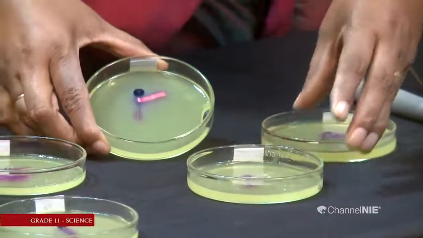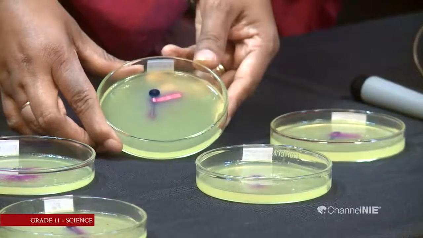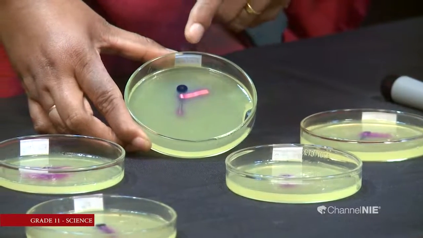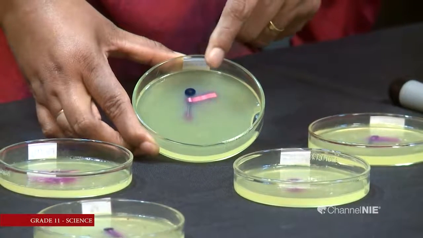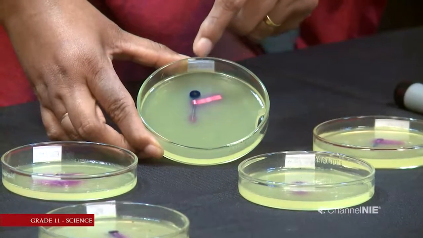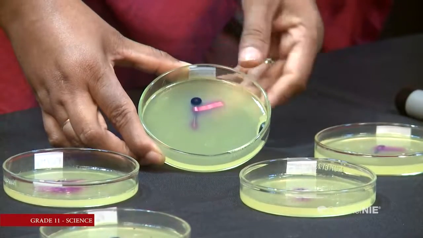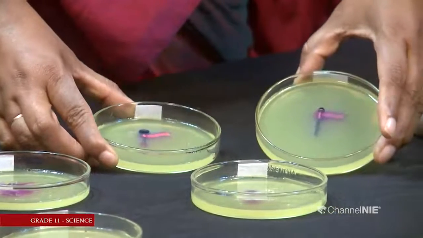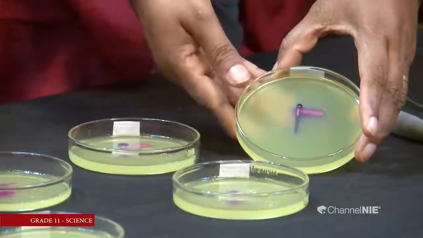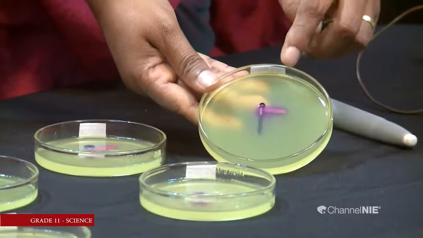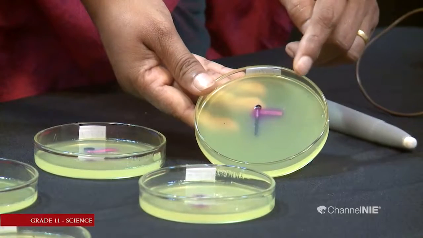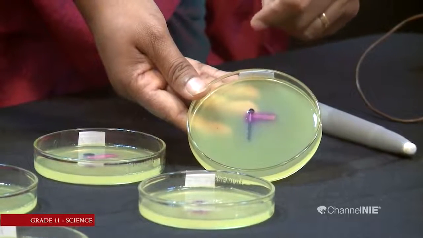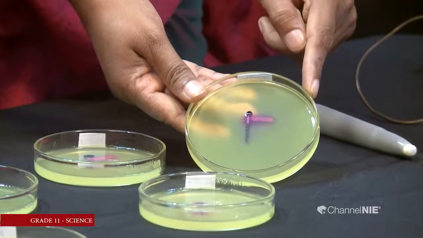When iron is in contact with a copper strip, you can see pink color near the copper strip and blue color near the iron. Here iron is in contact with metal lead. Around the lead, pink color, and near the iron nail, blue color.